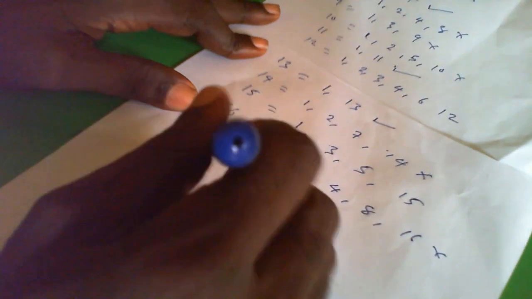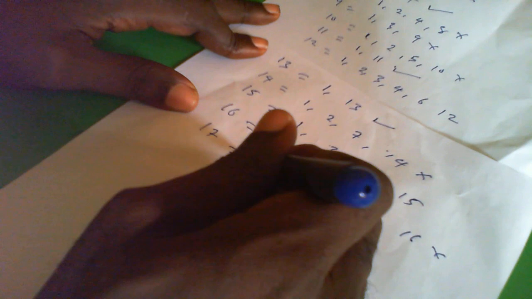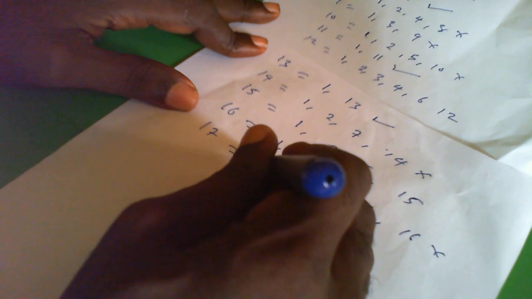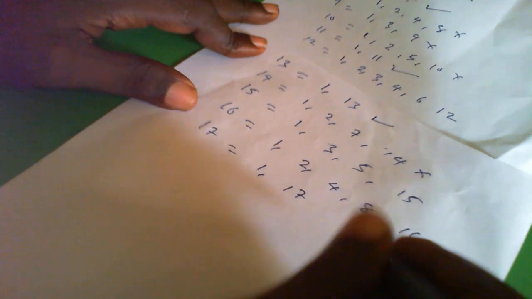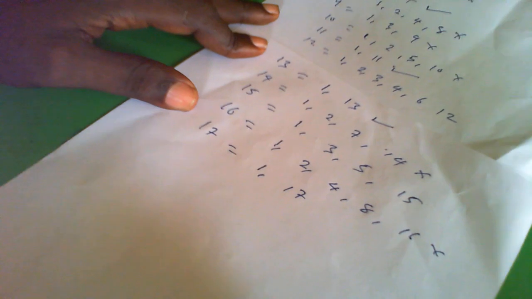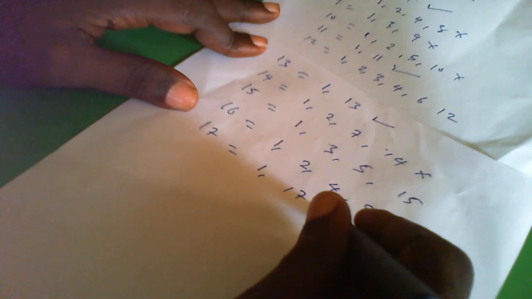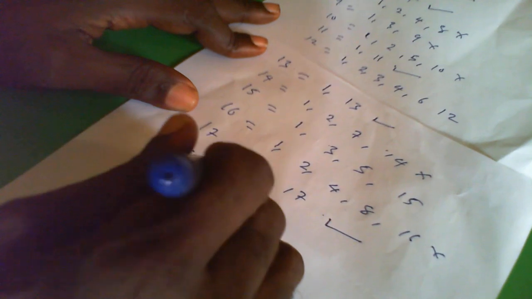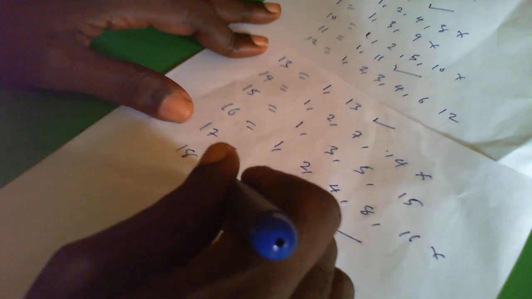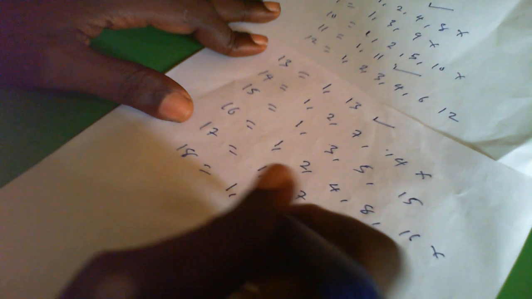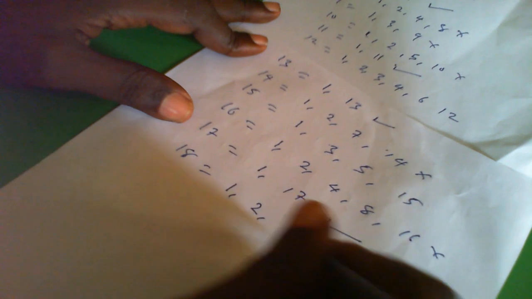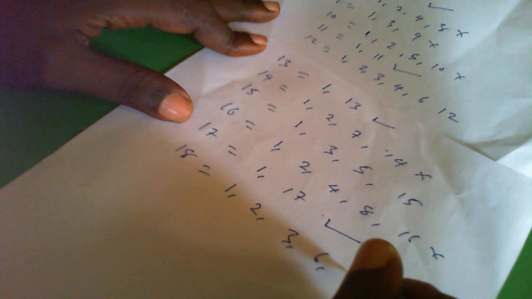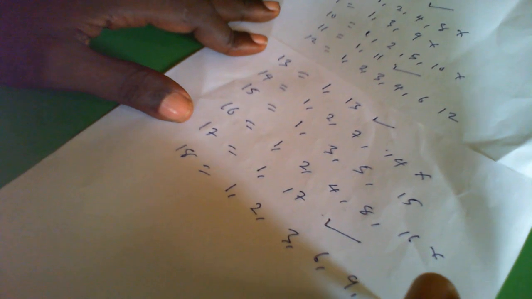Now let's try 17. The factors of 17 are 1 and 17. So it has 2 factors only, so it can be called a prime number. Now let's try 18. The factors of 18 are 1, 2, 3, then 6, then 9, then 18.